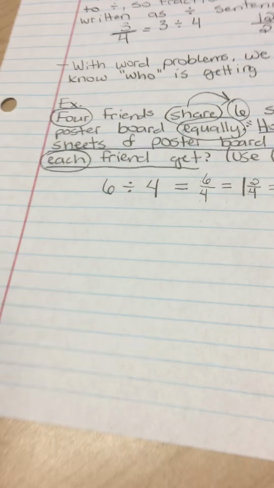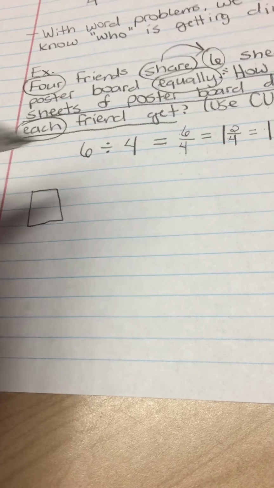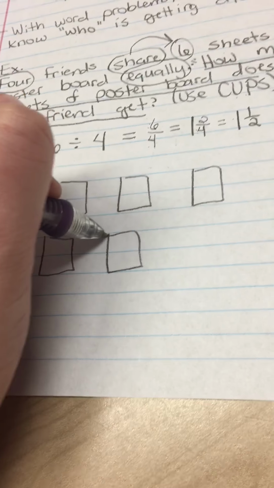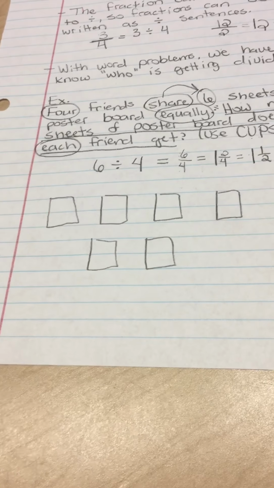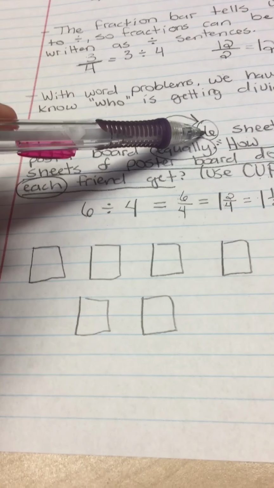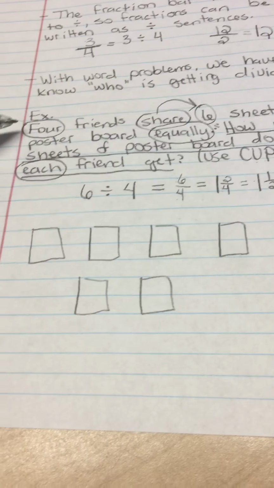Okay, we can also show this by drawing a picture, and they're going to ask you to do that on the homework, so I want to give you a little bit of practice with that. Go ahead and draw yourself 6 sheets of poster board. Okay, there are my 6 sheets of poster board. That's this number right here. I'm dividing that by the number of friends who are sharing, which would be 4.